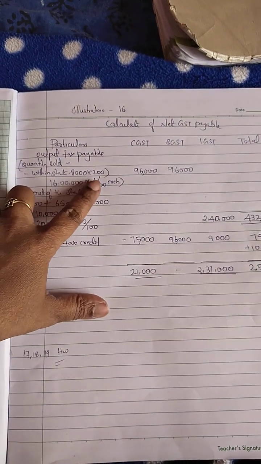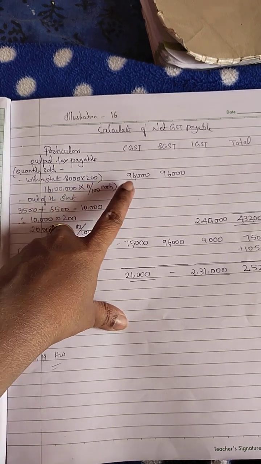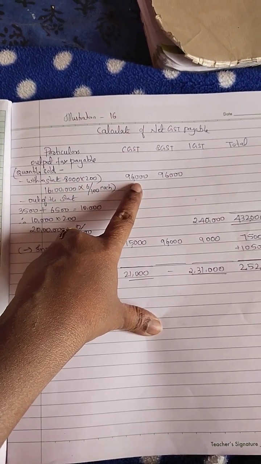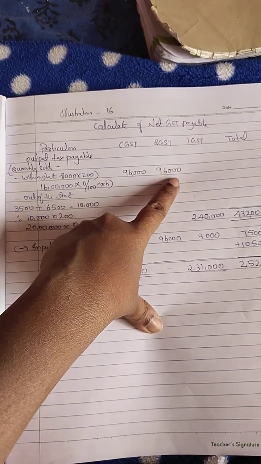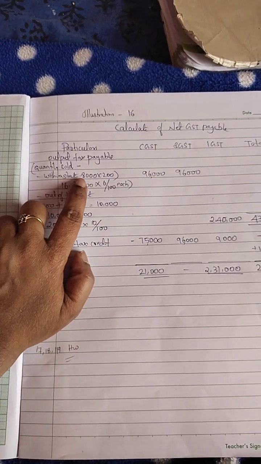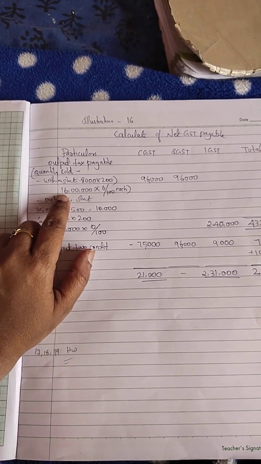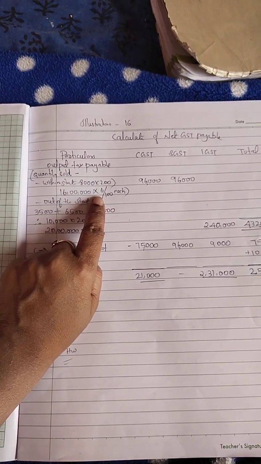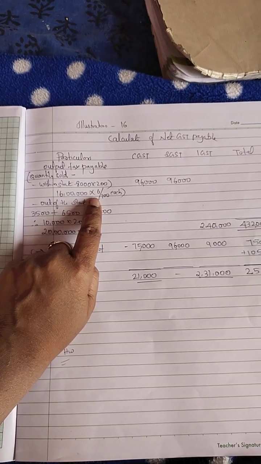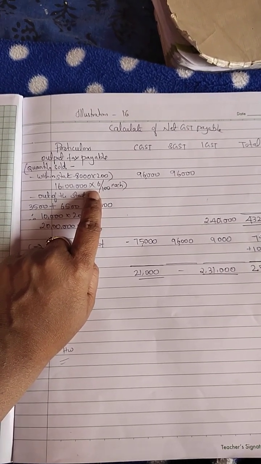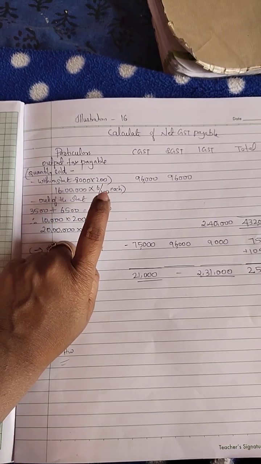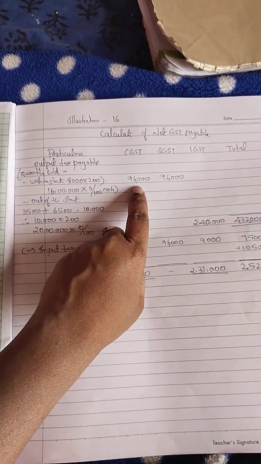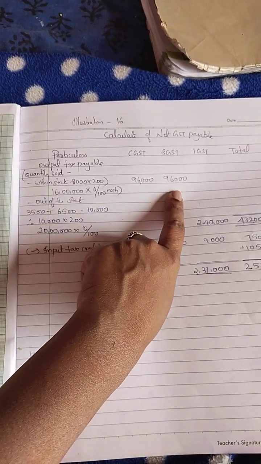So 8,000 into 200 is 16 lakhs. So 16 lakh into the percentage of tax that is given. For both CGST and SGST, it is 6% and 6%. So 6 divided by 100, and the same 6 divided by 100 for SGST. So we are getting an output tax payable of 96,000 and 96,000.